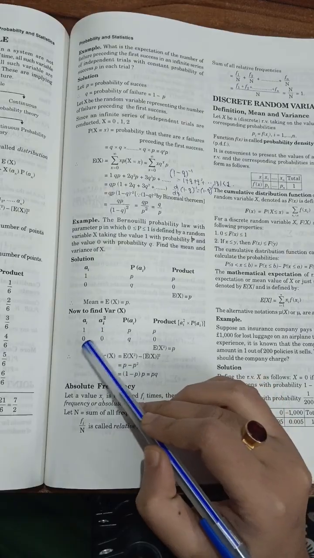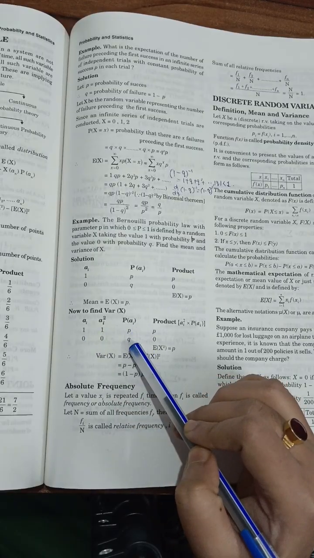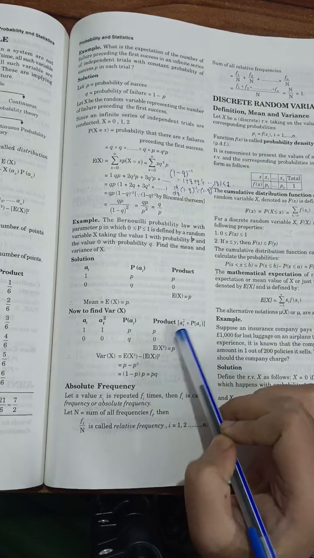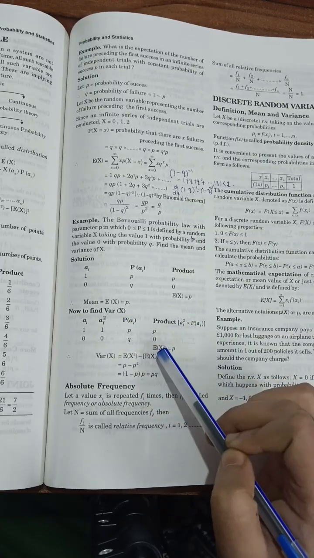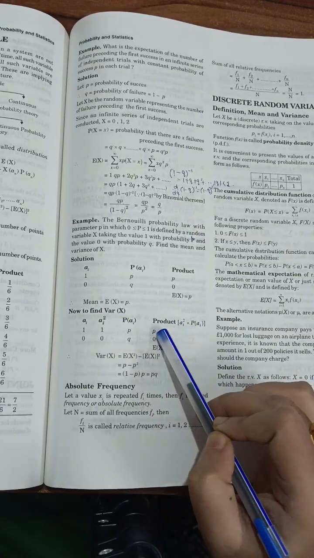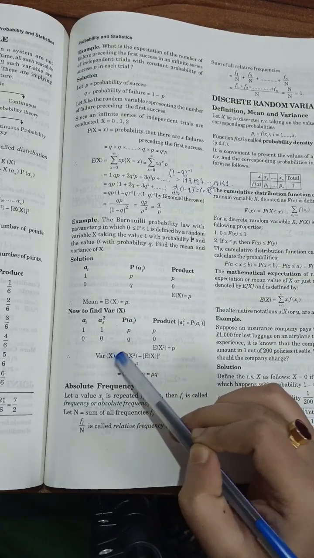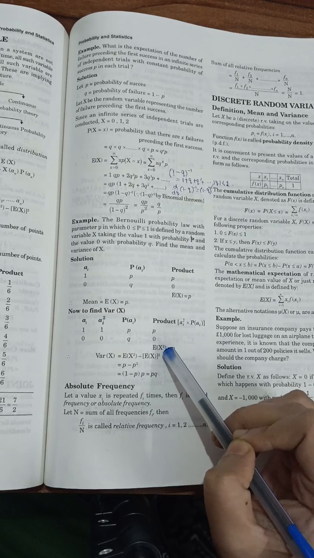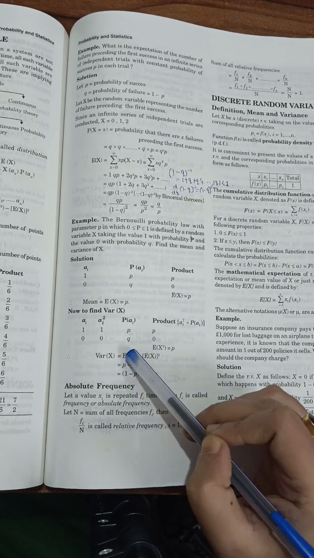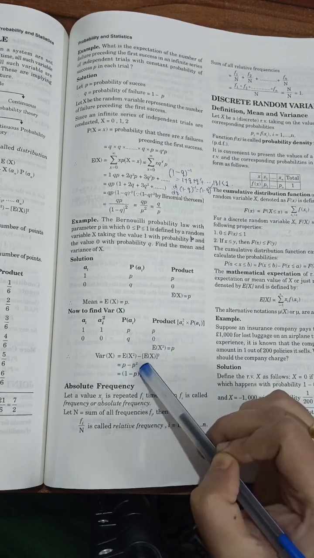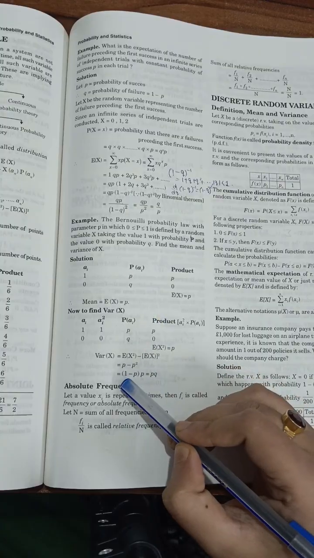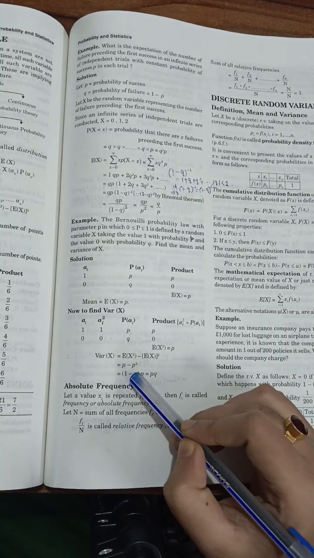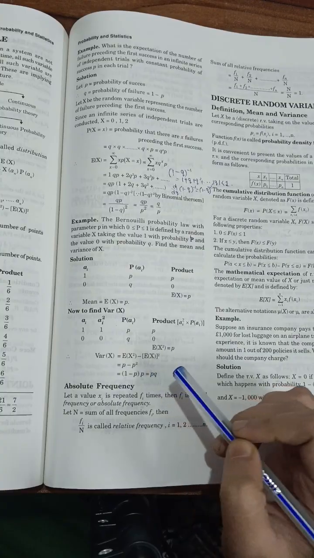So 1 square is 1, 0 square is 0. With probabilities p and q, its product is p and 0. So E of x square is p plus 0, which is p. The variance is E of x square minus E of x whole square. E of x is p and E of x square is p. This is p minus p square. So taking p common, we have 1 minus p. 1 minus p is q. So the answer is pq.